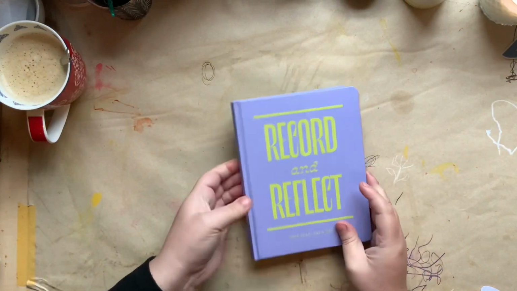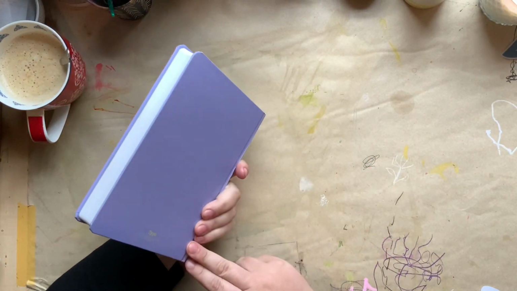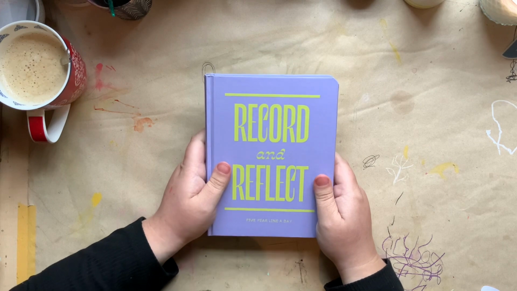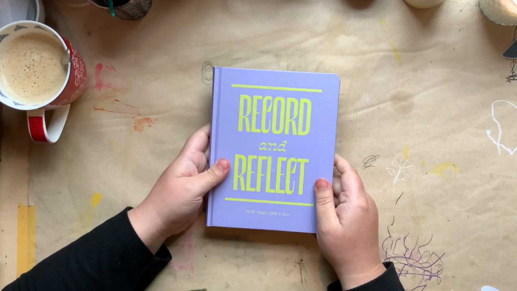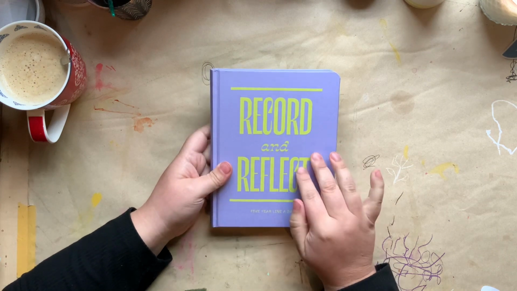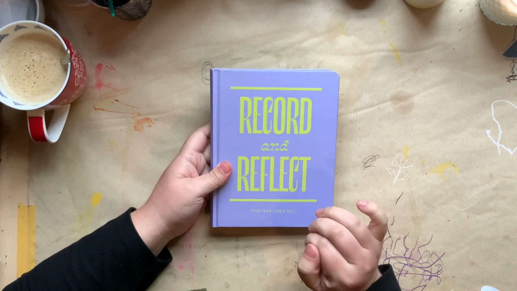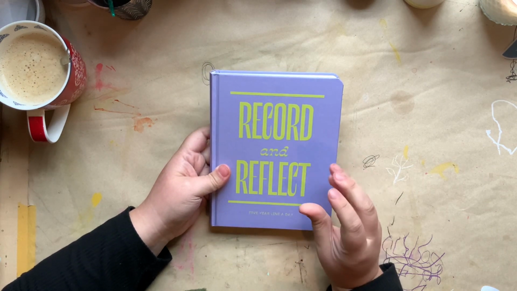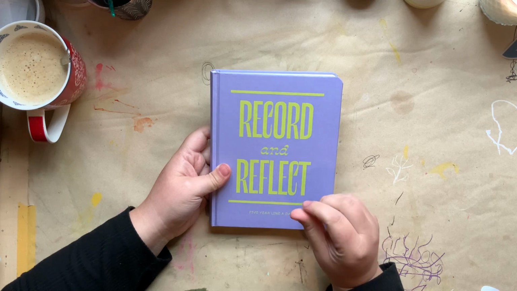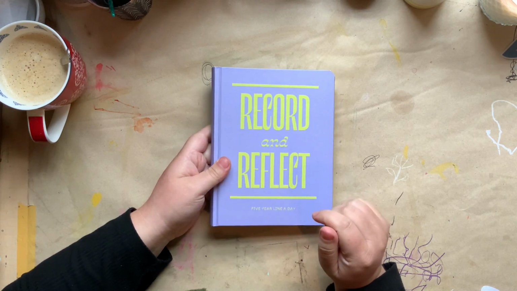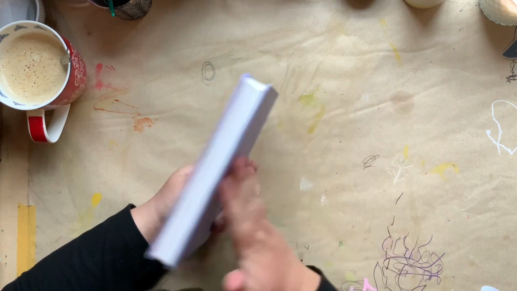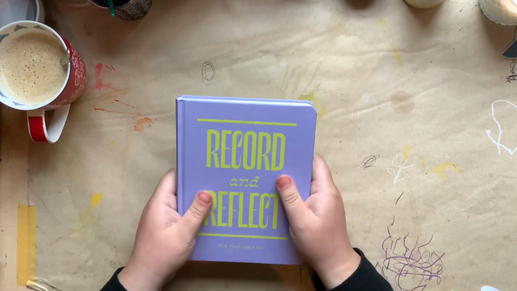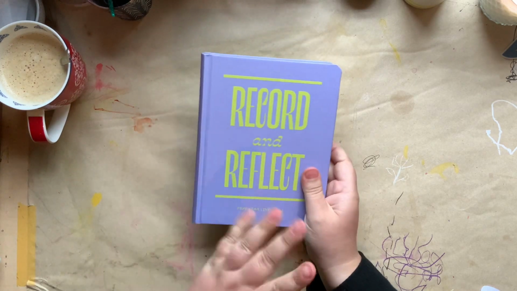So I picked that one up from Typo. It was $20, so it wasn't too bad. I am unsure if I'm going to recover it or leave it as it is. I really love this light purple and yellow combination, but they are kind of a grey purple and grey yellow almost. It's not very vibrant, so I may end up just covering it in some stickers or something. I don't know exactly what I'm going to do, but I think that will happen over time, just gradually.